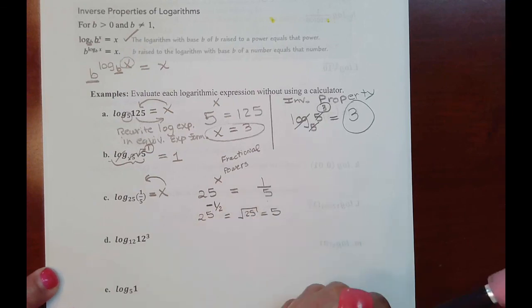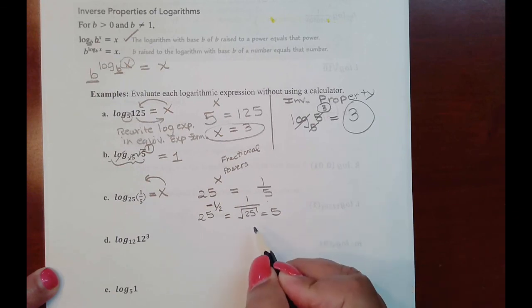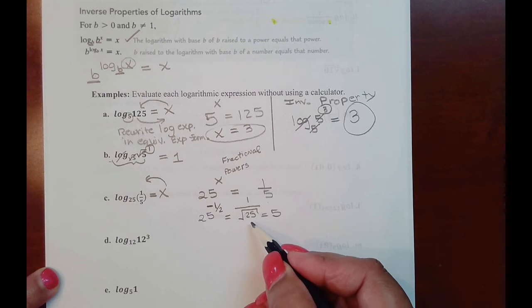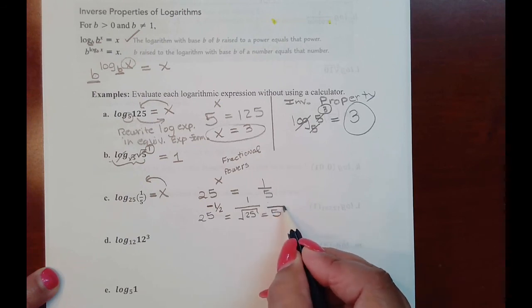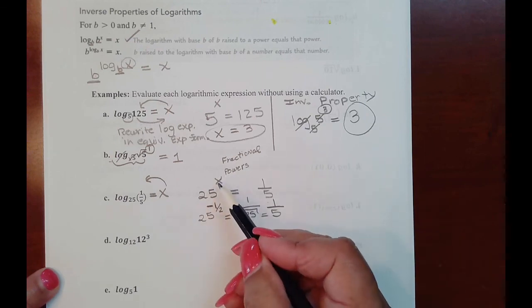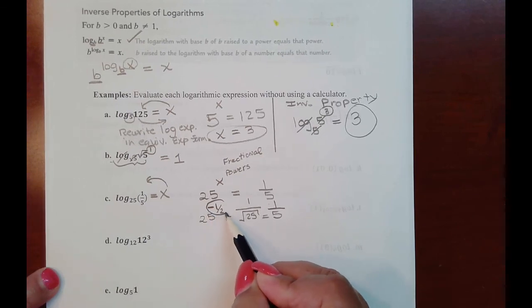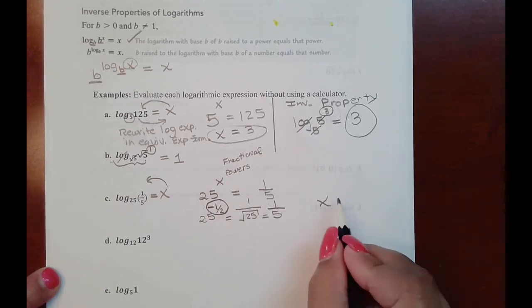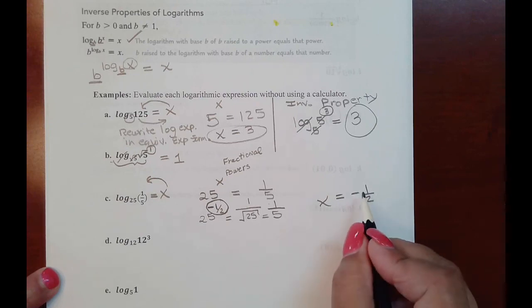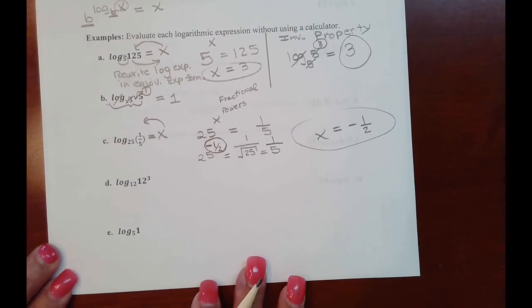So 25 to the negative 1/2 would be 1 over square root of 25. This 1/2 still means square root. The negative just means it's happening in the denominator, and that would make you get 1/5. So 25 to what power would give you 1 over 5? This would be your answer. Okay, and you can just give the value.